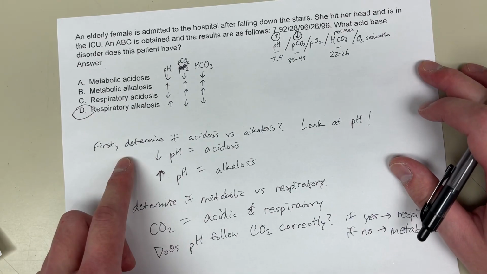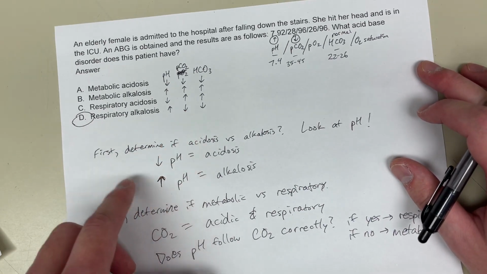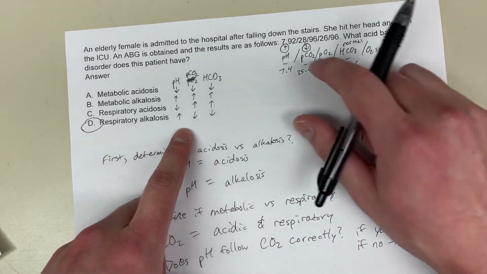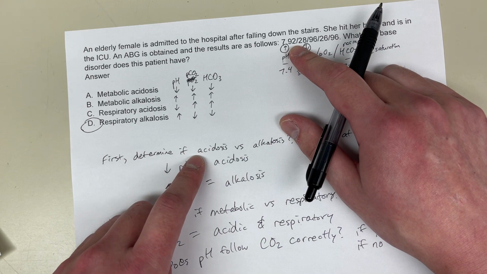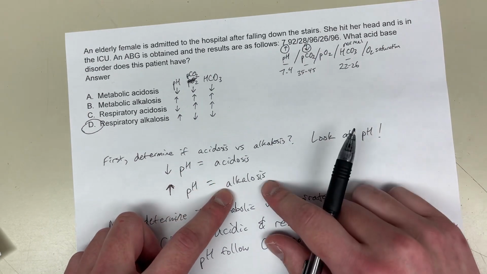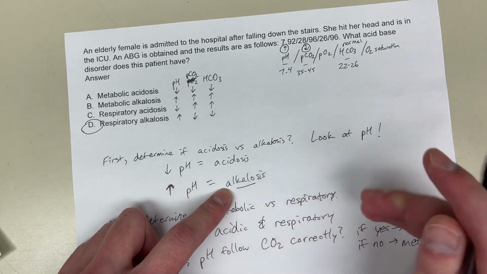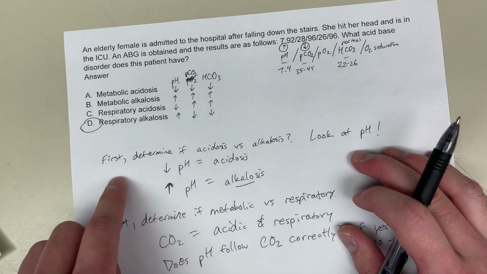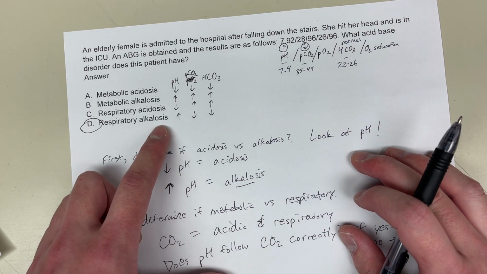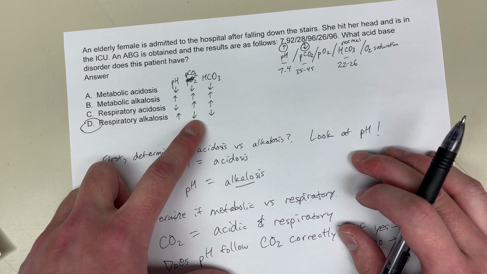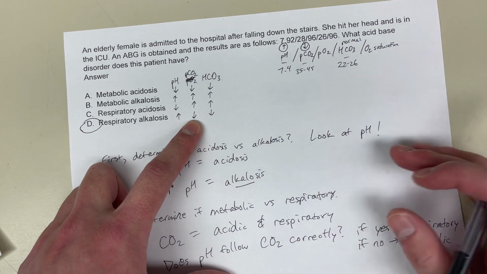But if you want to use my method, if you have trouble memorizing this table, I determined first if it's acidosis or alkalosis based on the pH, 7.92. Since it's higher than normal, I already know for a fact that it's alkalosis. And so next, now that I know it's alkalosis, I've got to determine if it's metabolic or respiratory. So it's alkalosis, so the pH is high. And in order to determine if it's respiratory versus metabolic, I look at CO2.